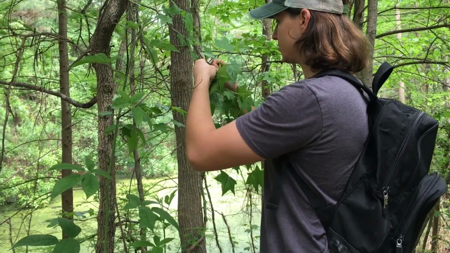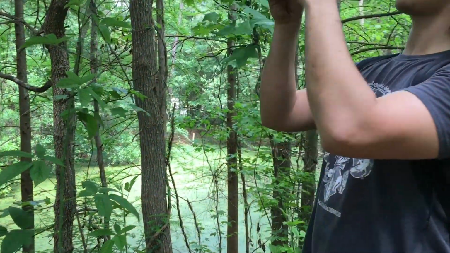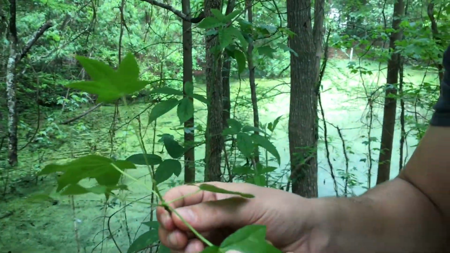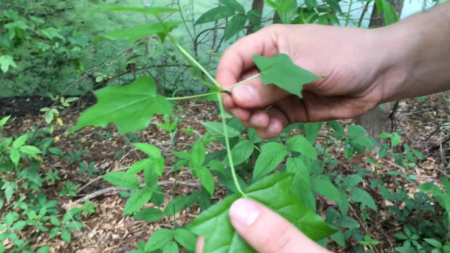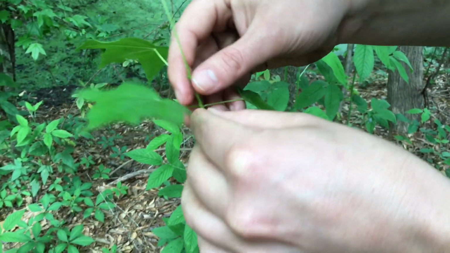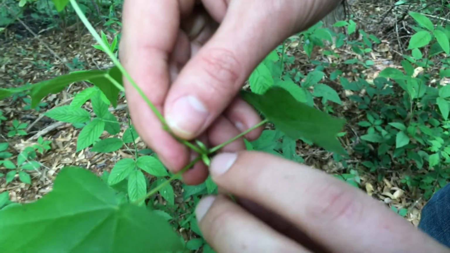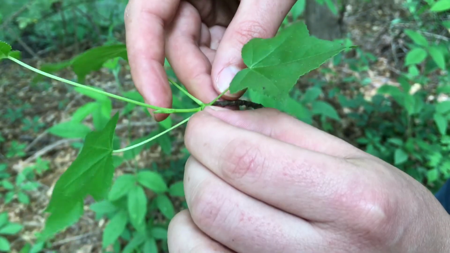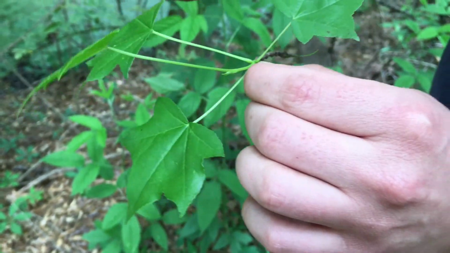I'm just going to break this off right here. So here what I think I have is a leaf, and I'm going to look at the base, and right in there we see our little axillary bud. Next up, what kind of leaf arrangement does it have?